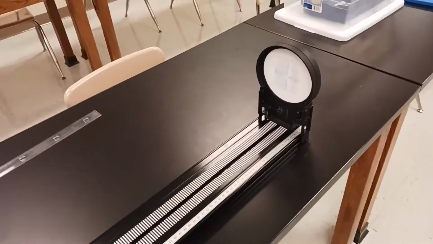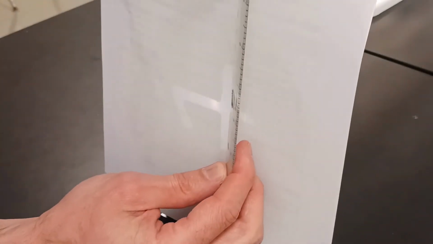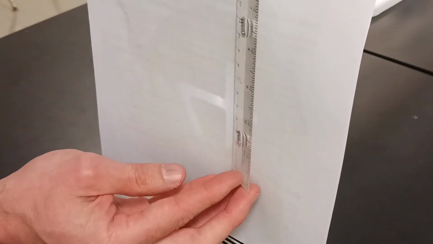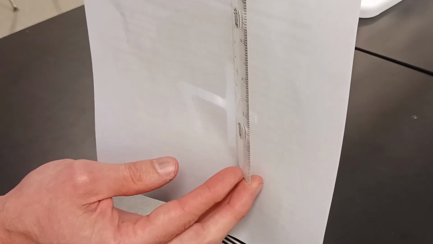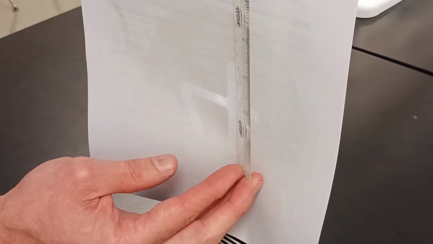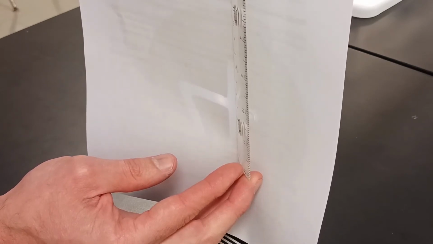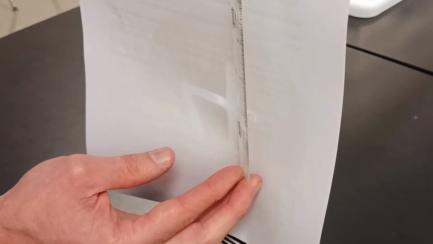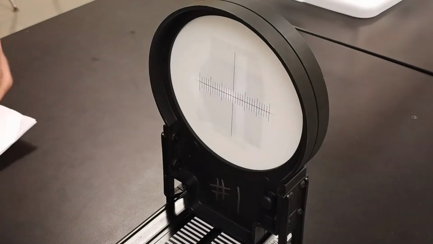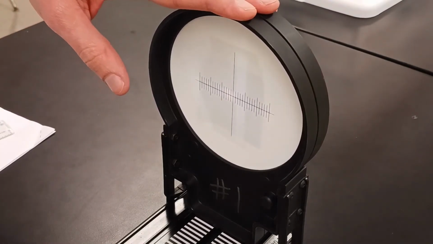And let me set up and measure the size of this number 4. So I'm going to use my paper again, get my ruler in here. You notice again, this is a projected number 4. It's enlarged and it's inverted. This one has a height of negative 6.8 centimeters. Negative 6.8 centimeters.